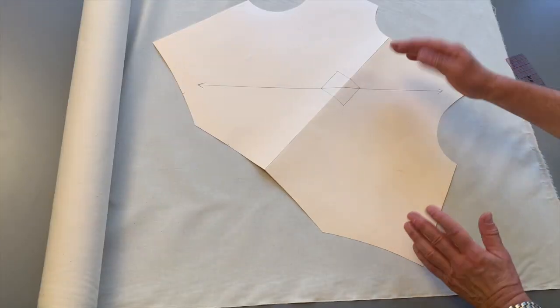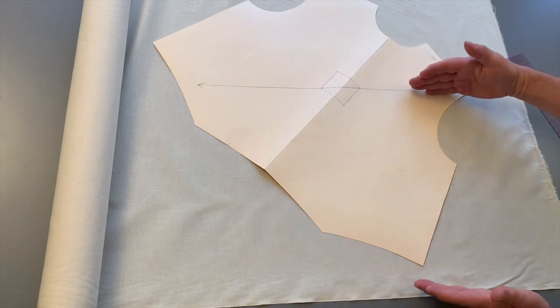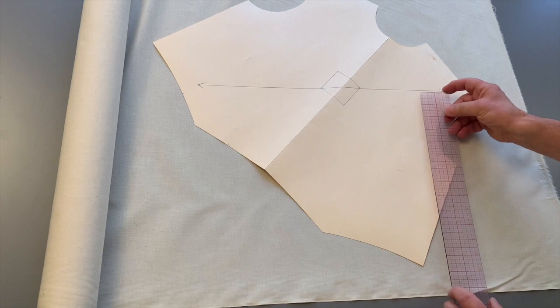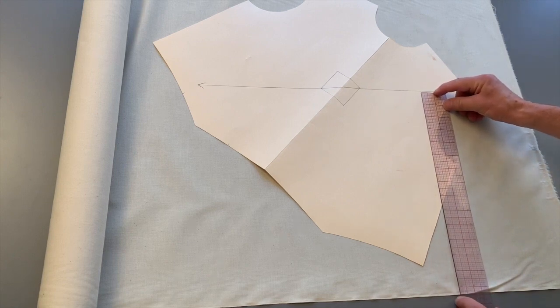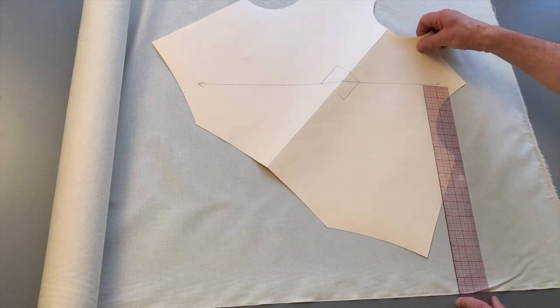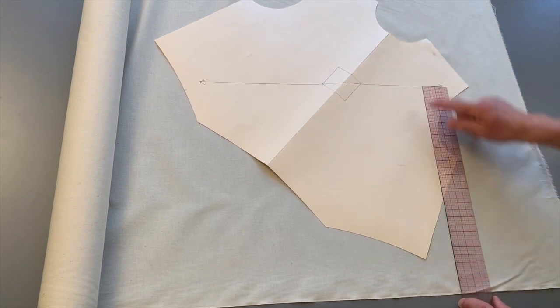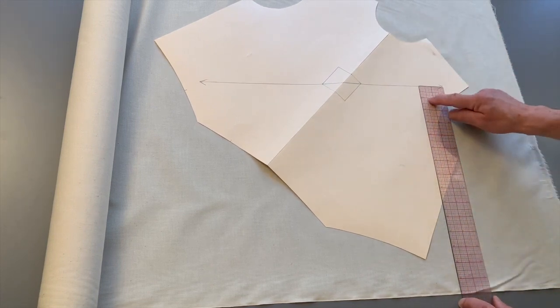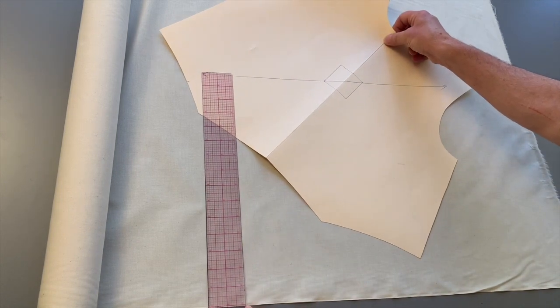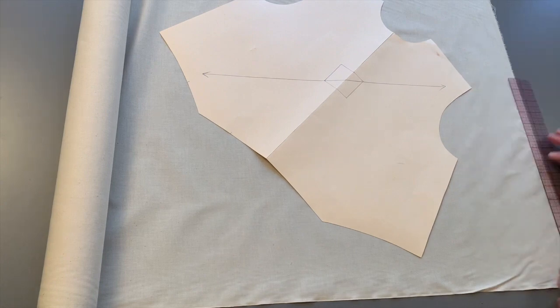So going back to the original grain line being parallel to the selvage, if I measure my grain line, say for example, this is 15 inches from here to the selvage. If I go down here and I do the same thing, 15 inches, right? Make sure it's parallel.